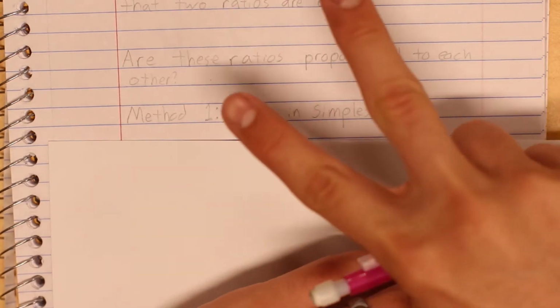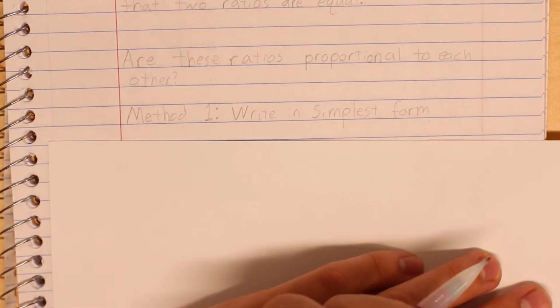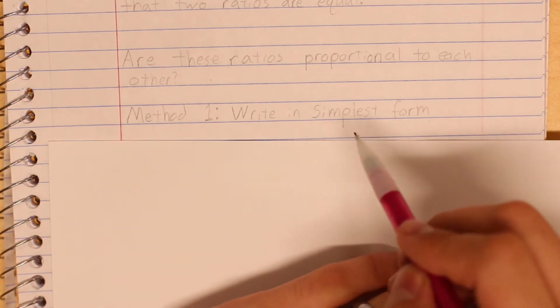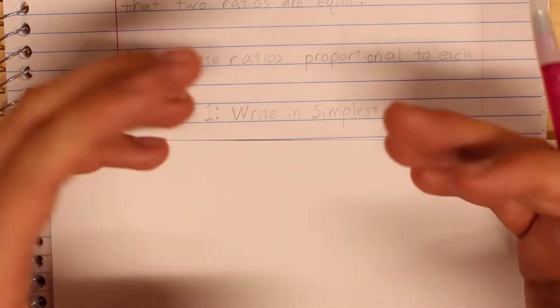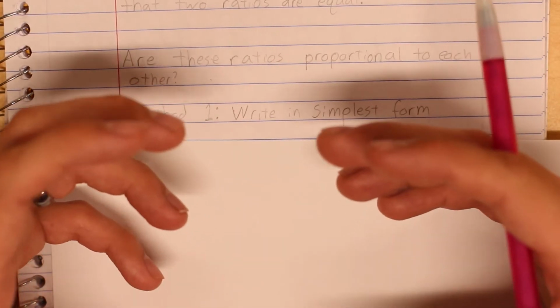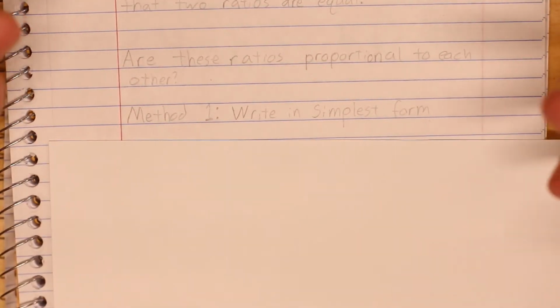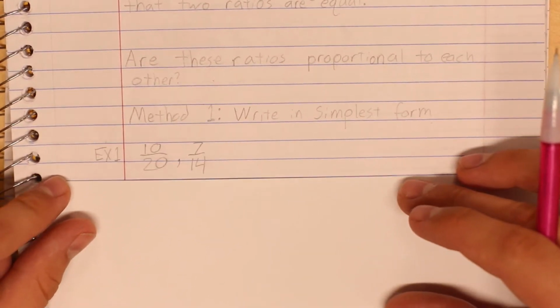We have two different methods we're going to use in this section to help us answer that question. One is method one, write in simplest form. Basically, you have two fractions. If you put them both in simplest form and they're the same fraction, then of course they're equal to each other. So let's look at an example.